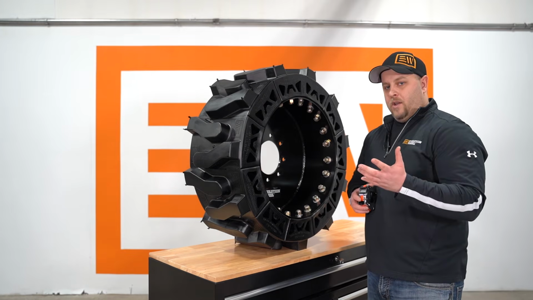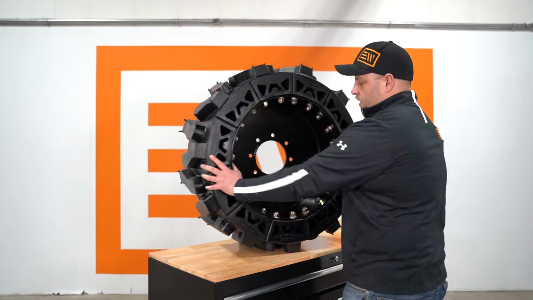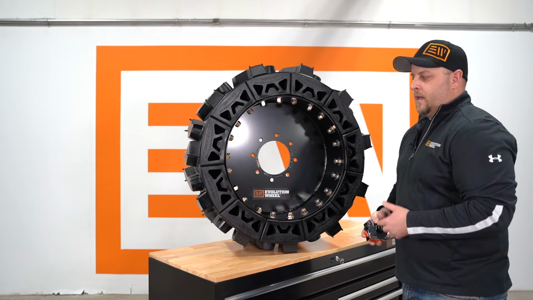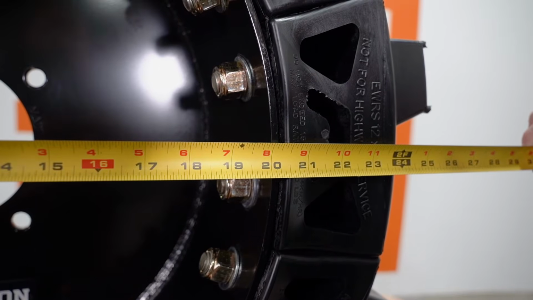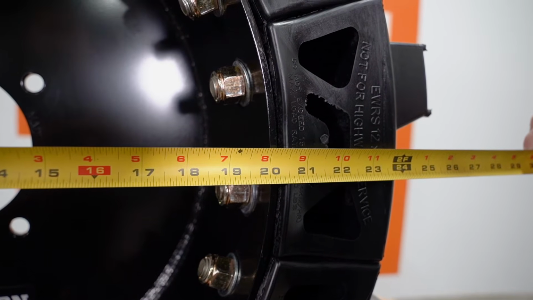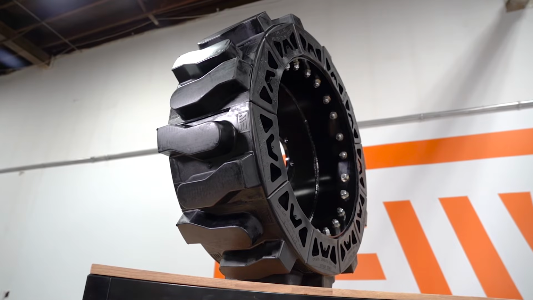The last thing you're going to look at is your rim diameter. So again, solid equivalent 33-12-20. It's going to be 20 inches in diameter. Measure across the rim, and bingo, bang on 20 on the inside. So again, in a pneumatic though, 16.5, but we're solid.